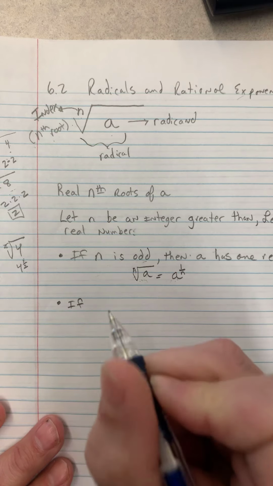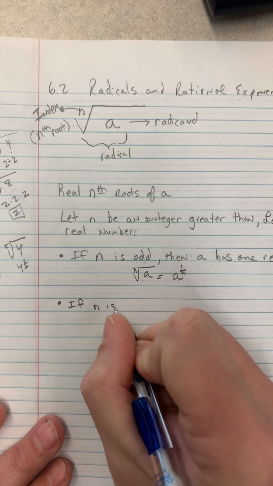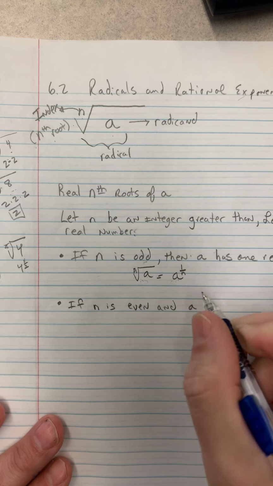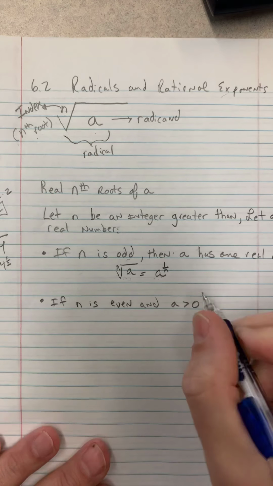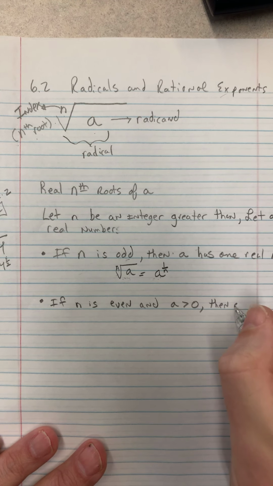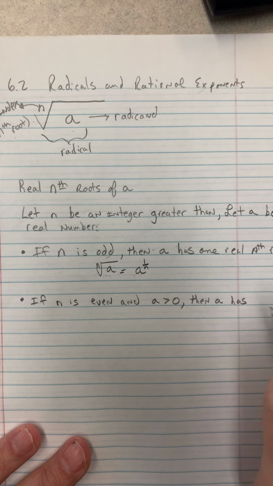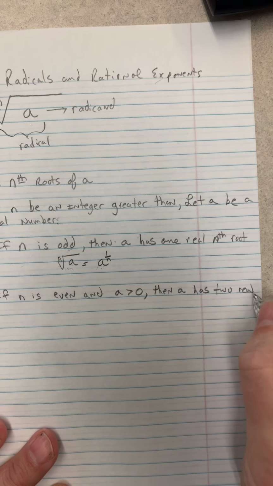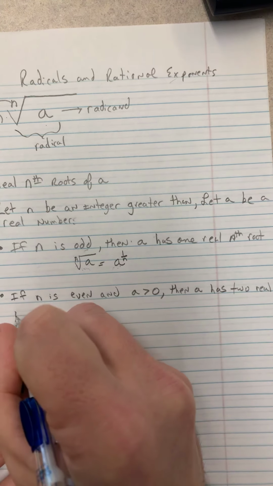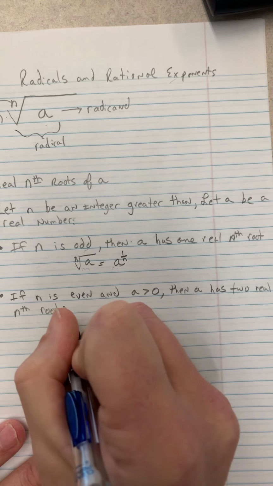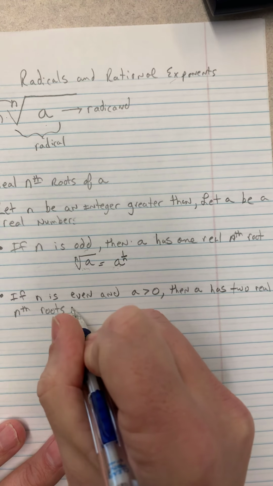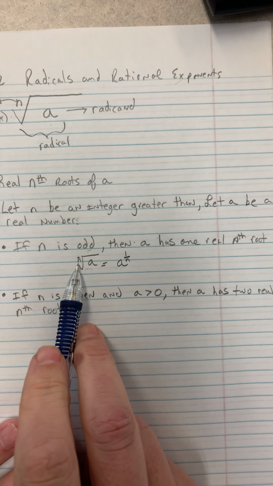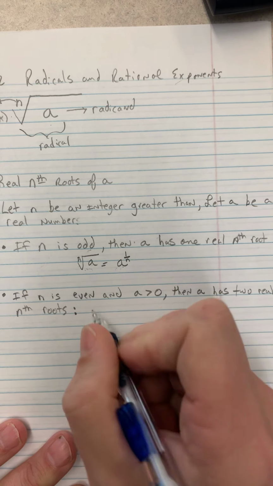If n is even and A is greater than 0, then A has 2 real nth roots. So if this index becomes even, I would expect 2 answers, and we're going to talk about why.